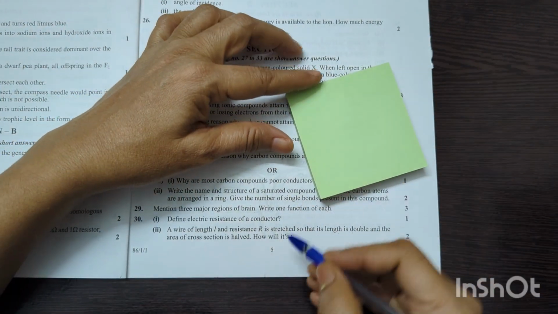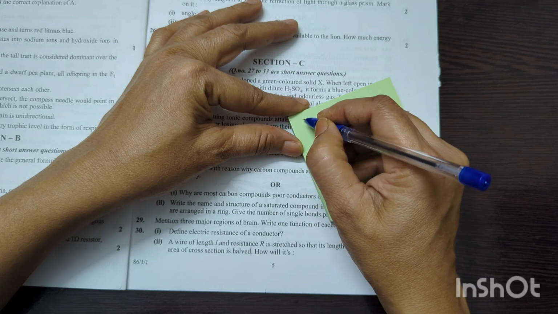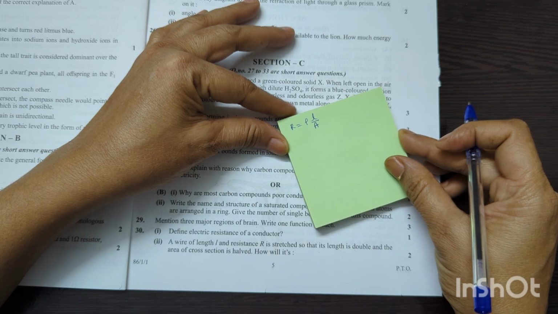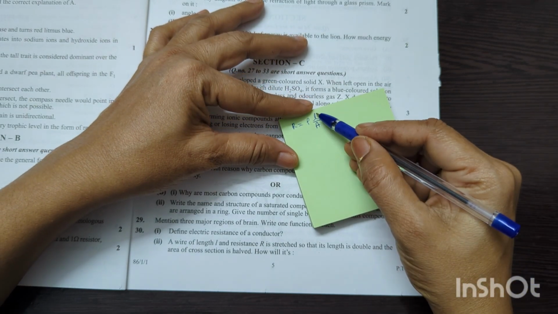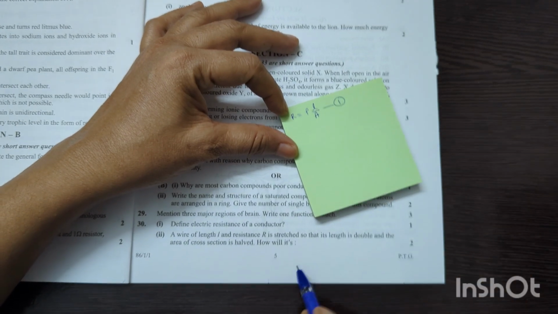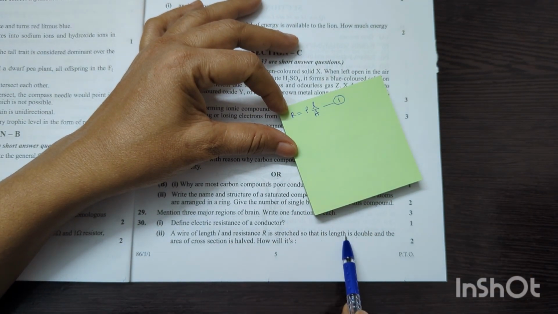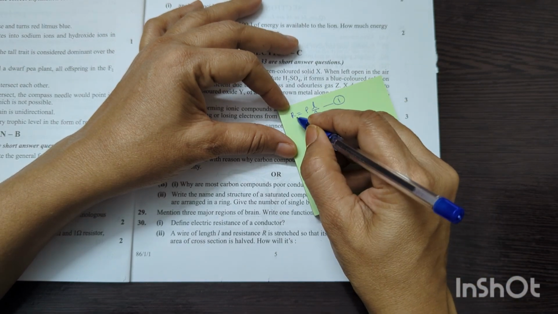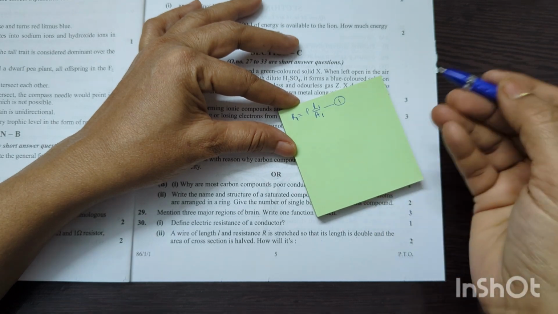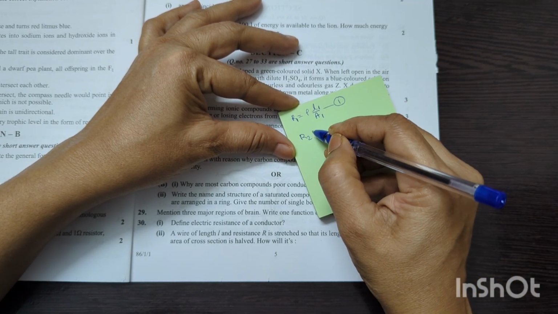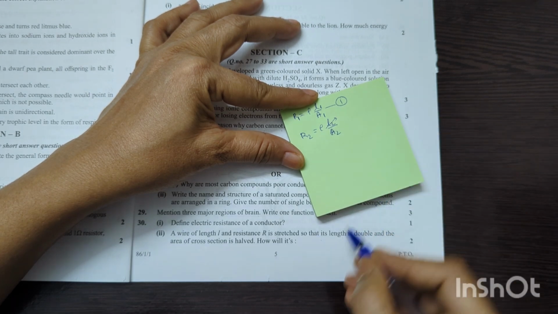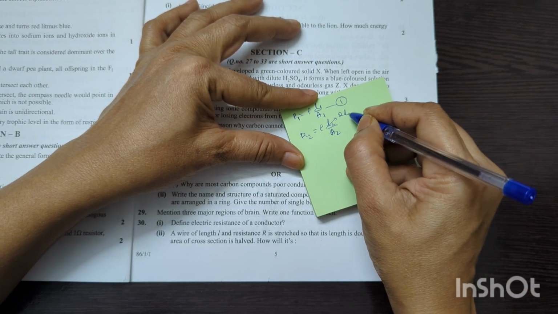Wire of length L, resistance R. Let's have the first condition. We know that R is equal to rho L by A. So wire of length L, resistance R. This is condition 1. Now let's apply the condition. Length is doubled. Let this be first R1, L1, A1. You can't have rho 1, it's the same material. Now let's do R2. R2 is rho L2 by A2. Now L2 is what? Length is doubled. So L2 is twice L1.